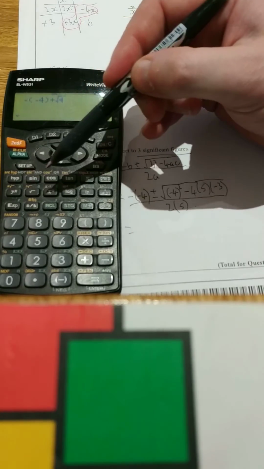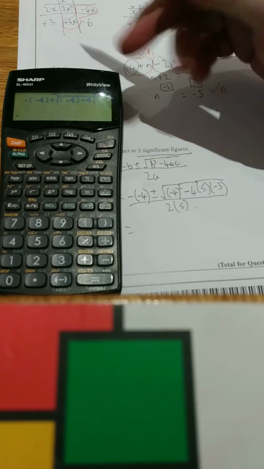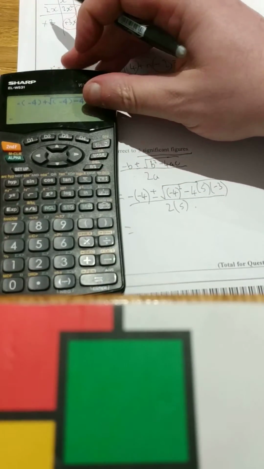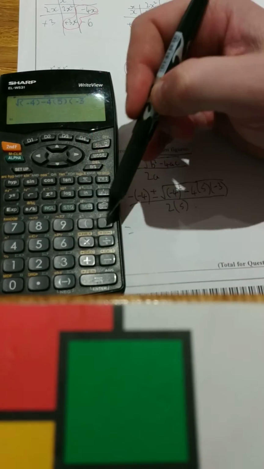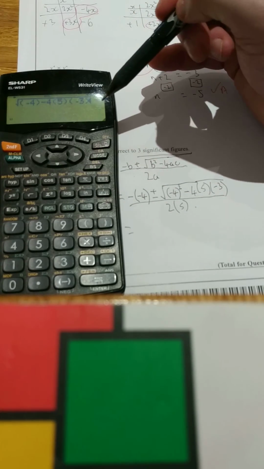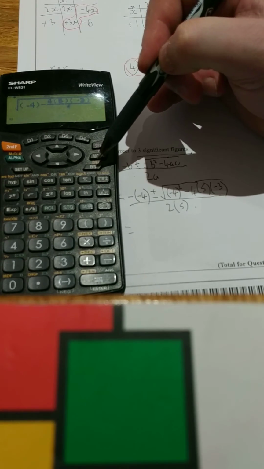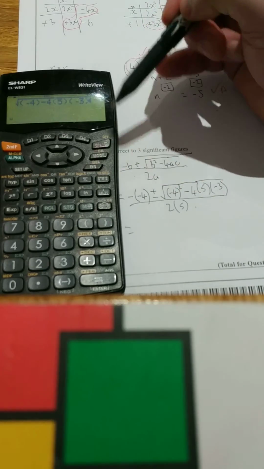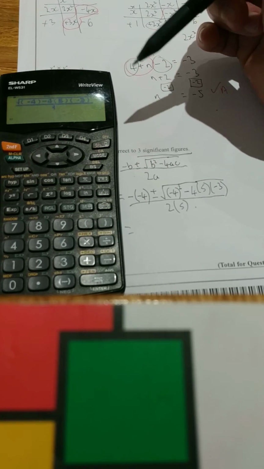Plus square root of negative 4 take away 4 brackets, and let's just double check that is a 5, it is 5, brackets negative 3 brackets, and this is all going over actually, isn't it? So let's see if I can get my fractions button to work. Oh, there we go.